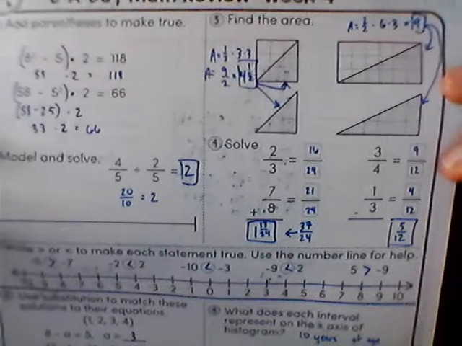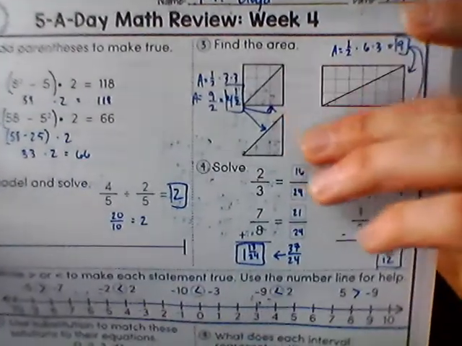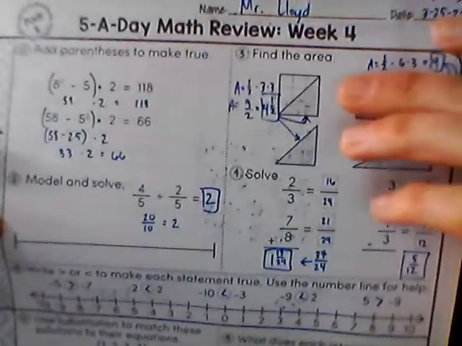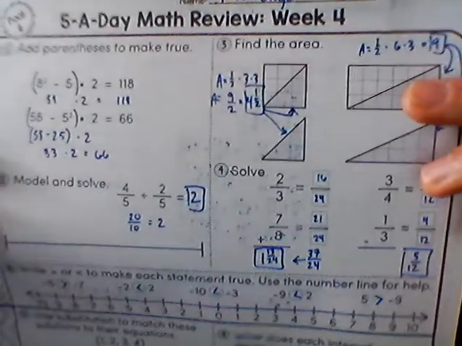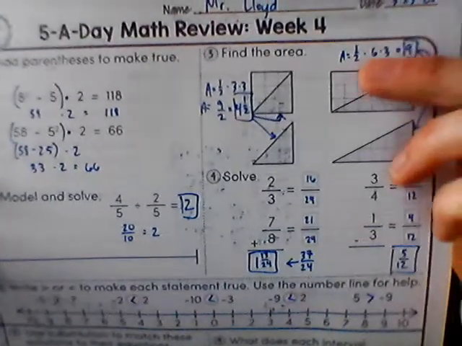Okay, so we're finding the area of these triangles, and if you look, the top and the bottom triangles are the same, and the top and the bottom are the same. And they give you the rectangles here. This is just to remind you that the area of any rectangle is, of course, just base times height or length times width. And the area of a triangle is exactly 1/2 that.